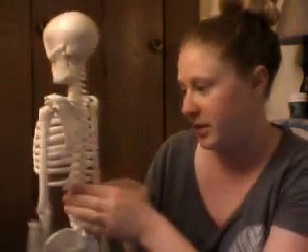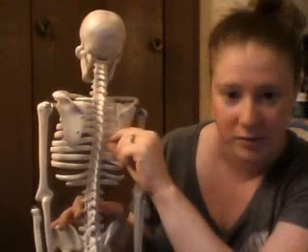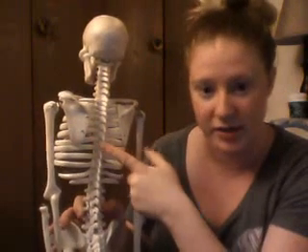The head of the rib is actually in the back, and it's the part that touches the vertebrae. Then we have the neck, which is this part in between, and then the tubercle, which is a little notch. How the ribs articulate with the vertebrae is that the head of the rib articulates with the demifacet of the vertebral column, and the tubercle of the rib articulates with the costal facet.